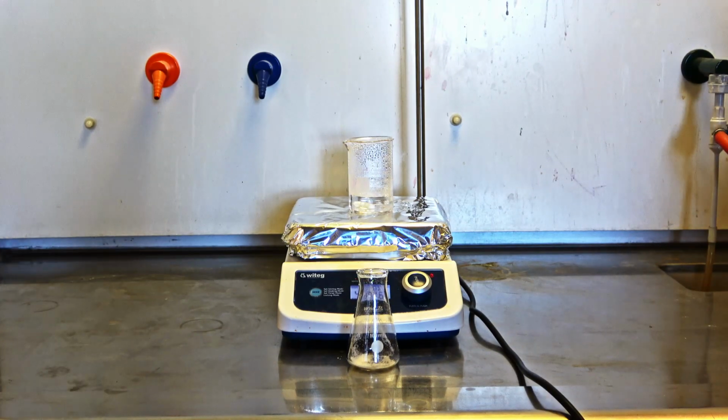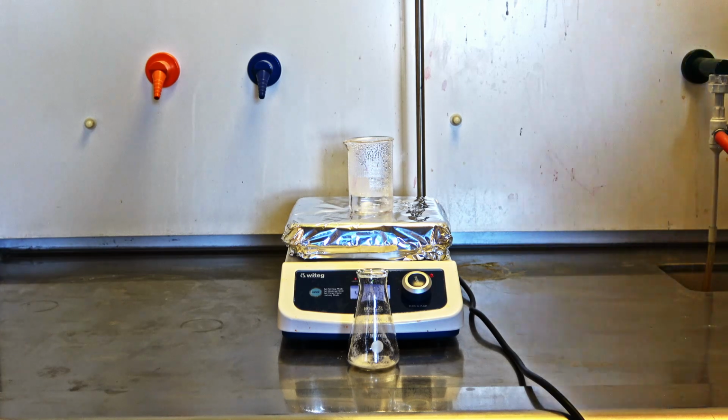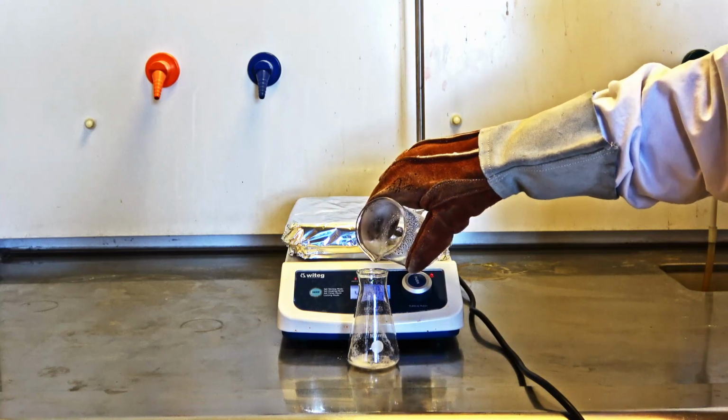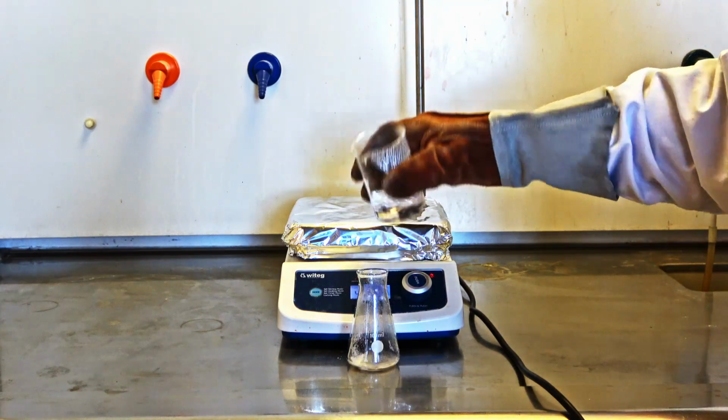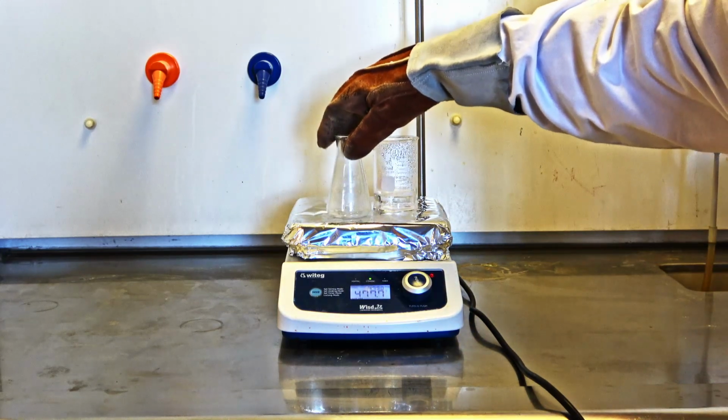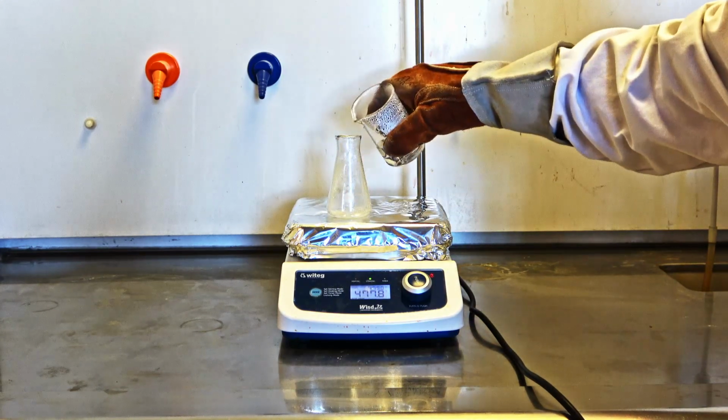Add a small quantity of the hot solvent to the sample in the Erlenmeyer slowly. Keep adding very small amounts of the solvent just until it dissolves all the sample. Once all the sample has dissolved, set it aside and allow it to cool down to room temperature.